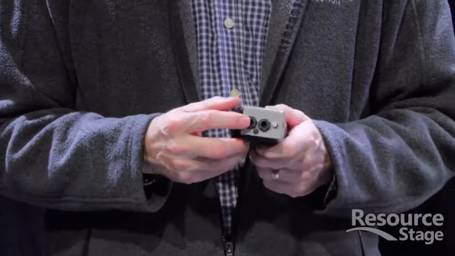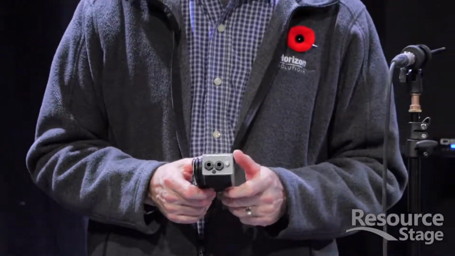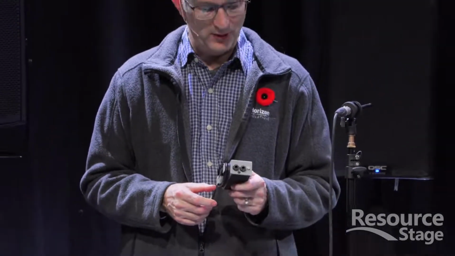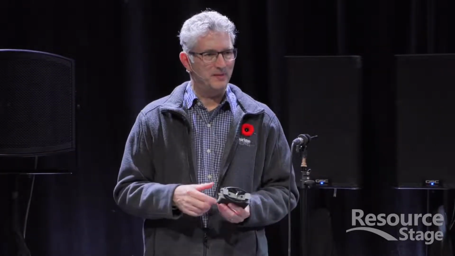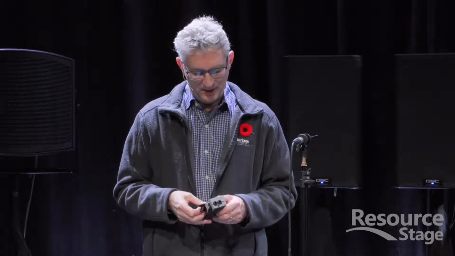It also has a couple of 1/4 inch connectors, and this is where people get a little confused, because on most direct boxes, a 1/4 inch is an input and the XLR is an output. Well, in this particular one, this cable is the input and the XLR is an output, and the 1/4 inch out is an output.